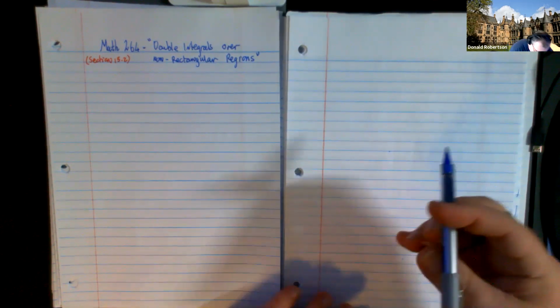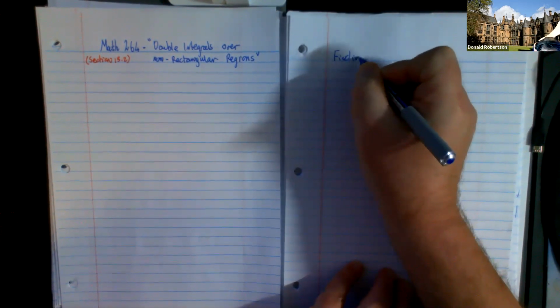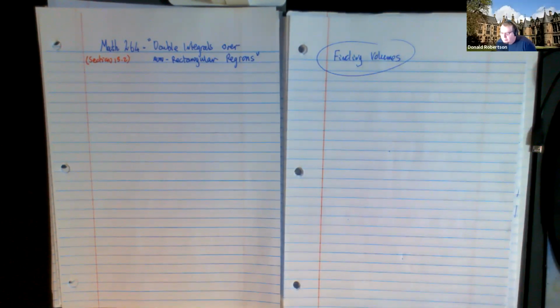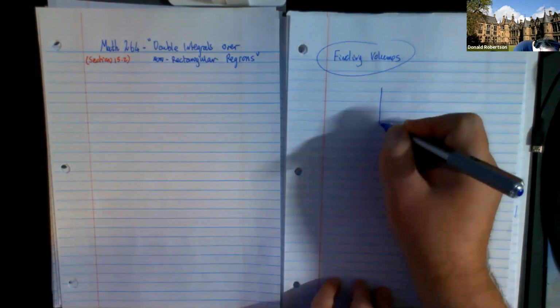Okay. So what are we on to next? Well, we're on to finding volumes. Is this 15.3 now? No, we're still on double integrals over non-rectangular regions, and we're just finding an application. Why would you want to find a double integral? Well, one of the reasons would be to find the volume of some shape.